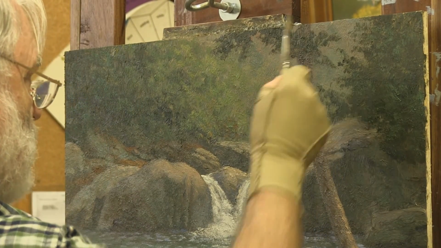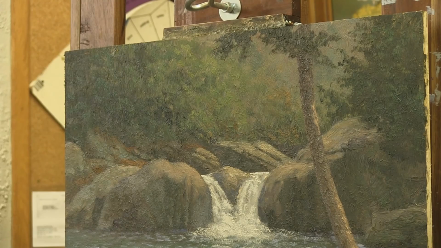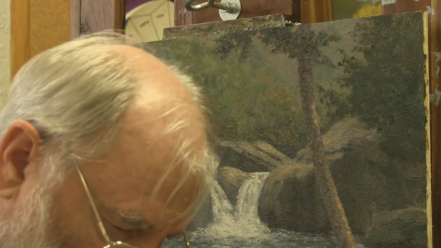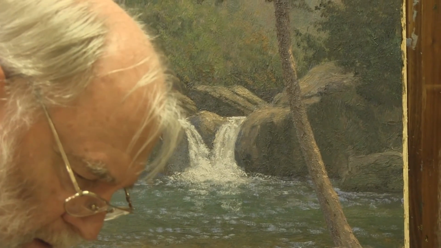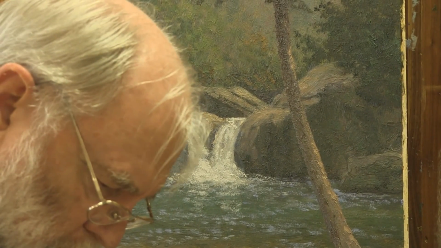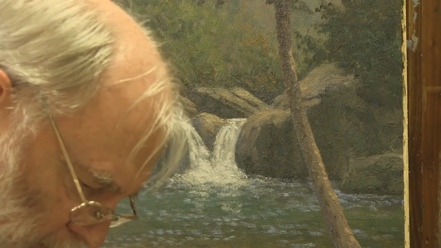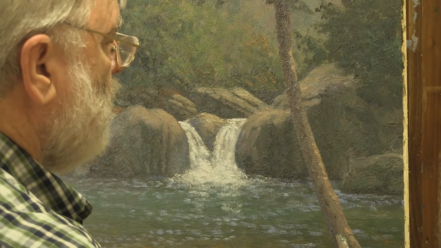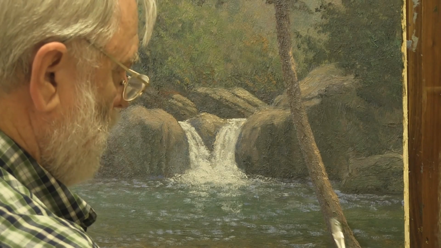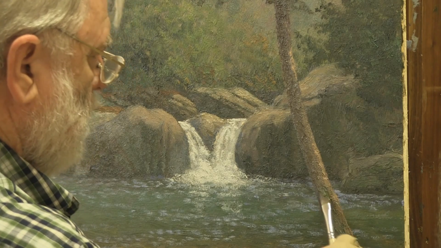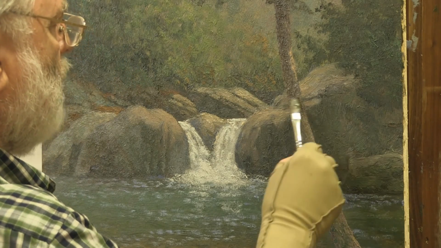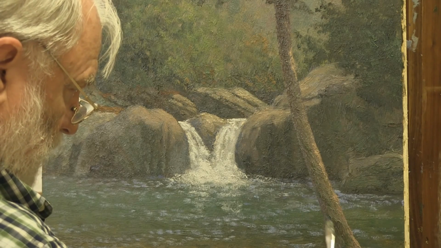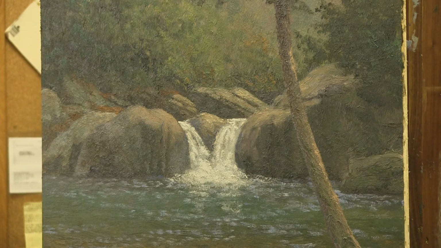Since we have some moss growing on the rocks, we ought to have a little bit of moss growing on the trunk of this tree. So I'm going to take a little bit of that mossy, cool earth color, and we're going to break this tree up a little bit with some moss. And that will help fit it into the environment just a little bit more.